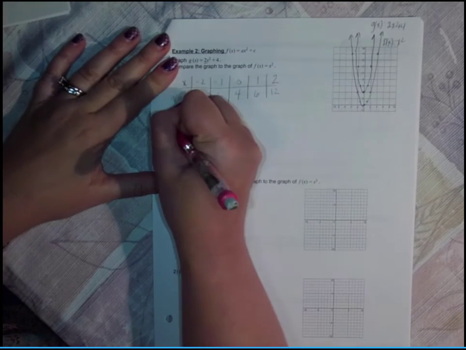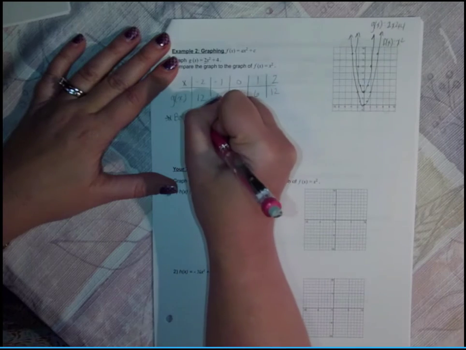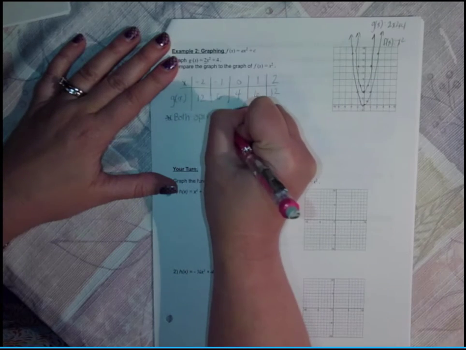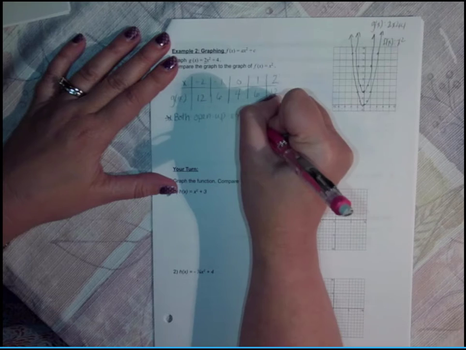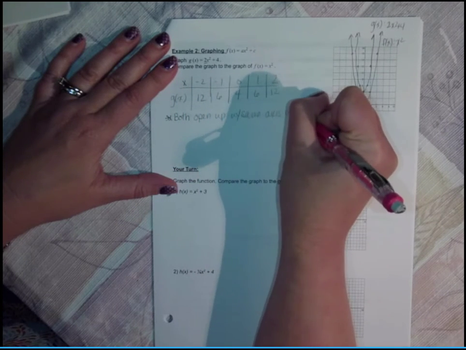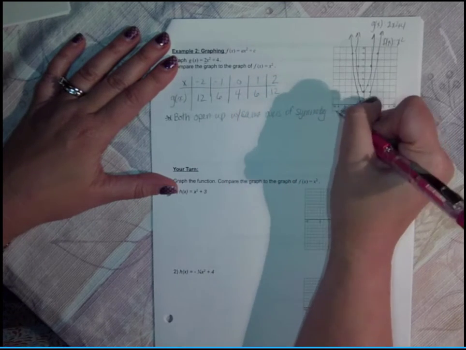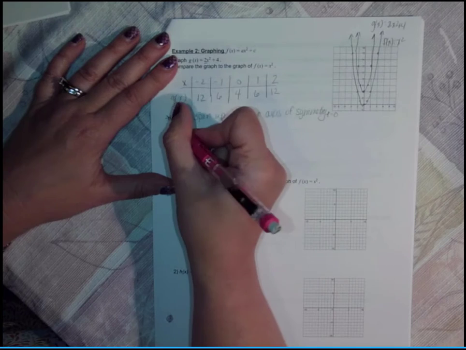So what do I know? Both open up with the same axis of symmetry, which is x equals 0.